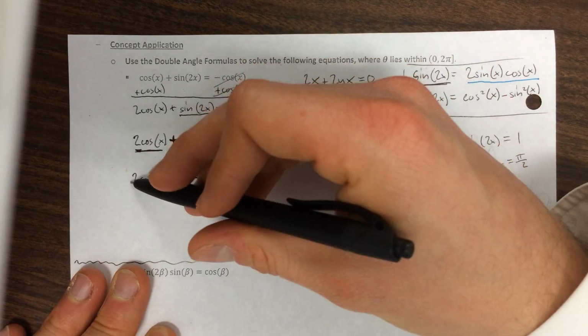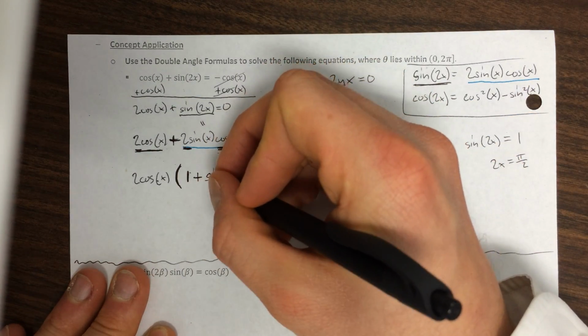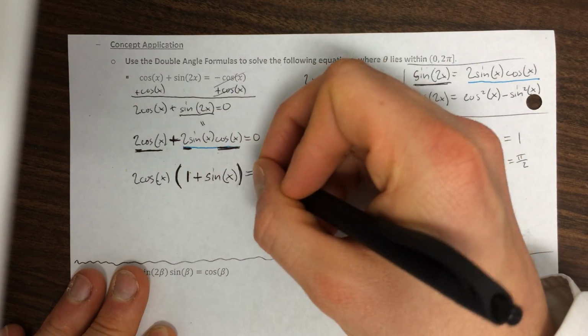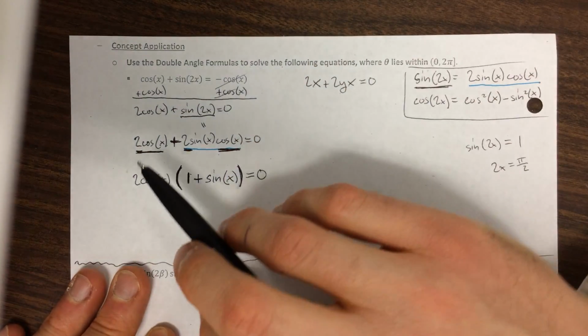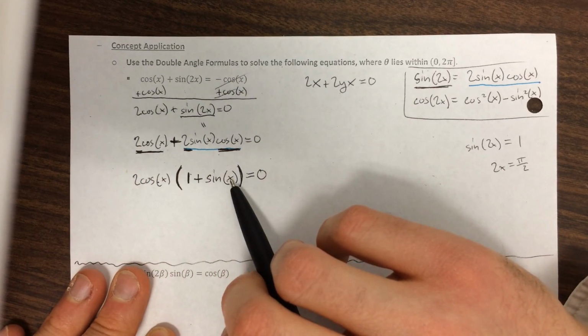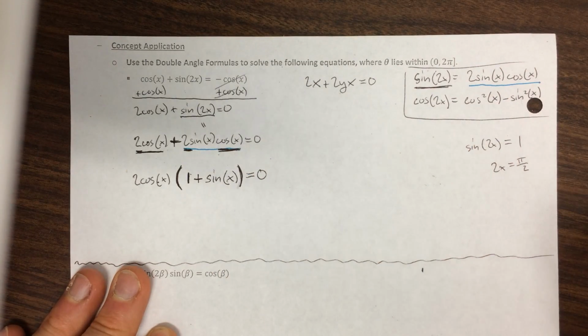Similarly here, we factored a 2 and a cosine, so we would be left with sine x. If you don't believe me, distribute 2 cosine times 1 and 2 cosine times sine. That would give you this, so these are equivalent.